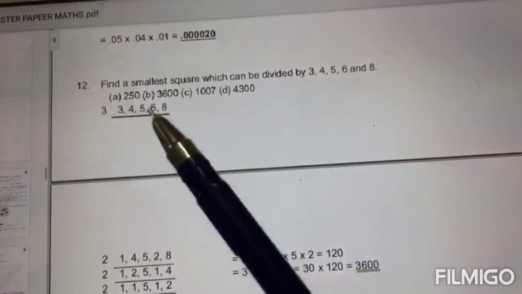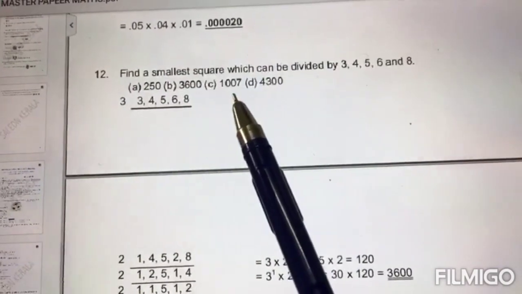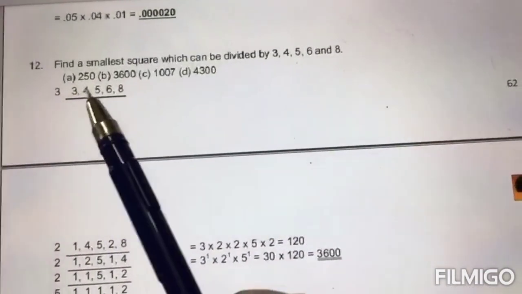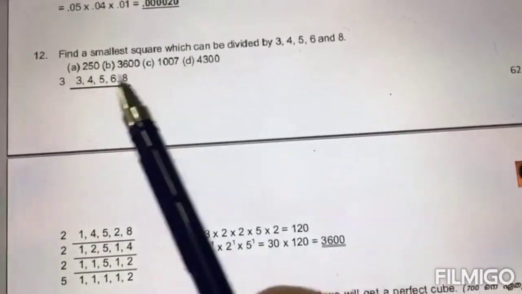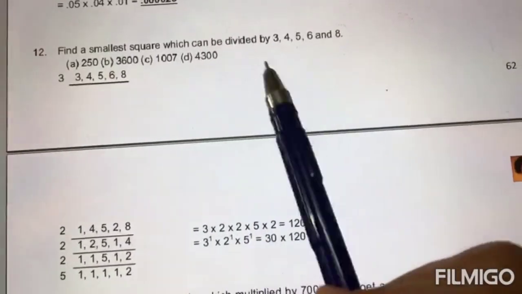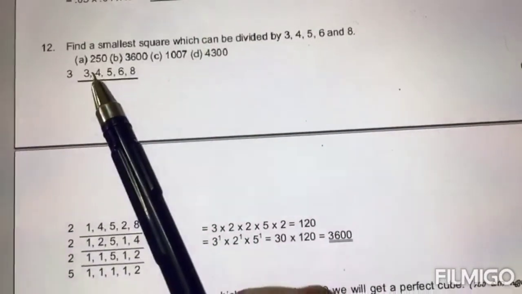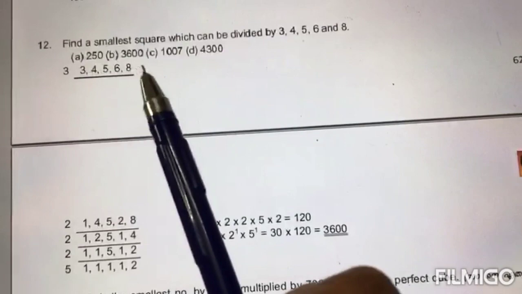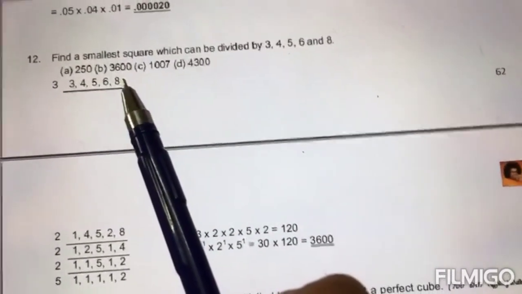We have to do shortcuts. All these numbers are divisible by 5 except 1007. So obviously option C is not the answer. Now let's look at 250. A, B and D are divisible by 5. Is 250 divisible by 3? No. So A is not the answer. What about B? Is it divisible by 3?